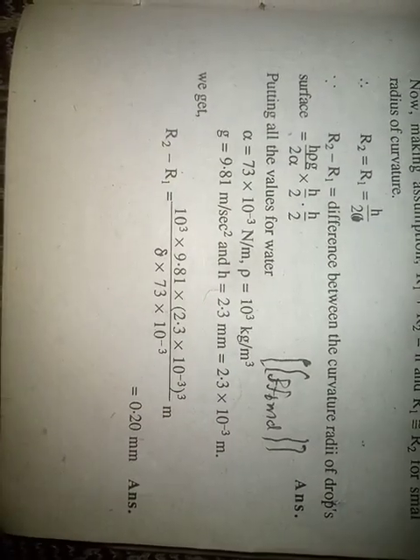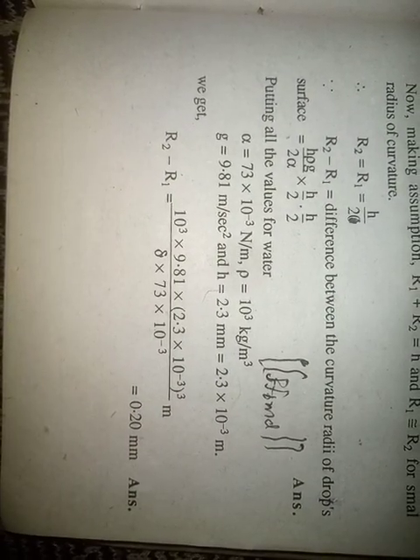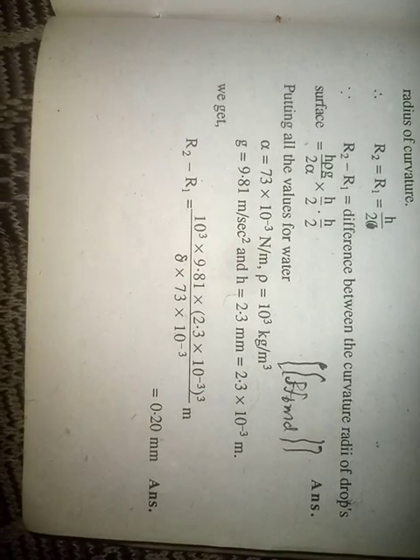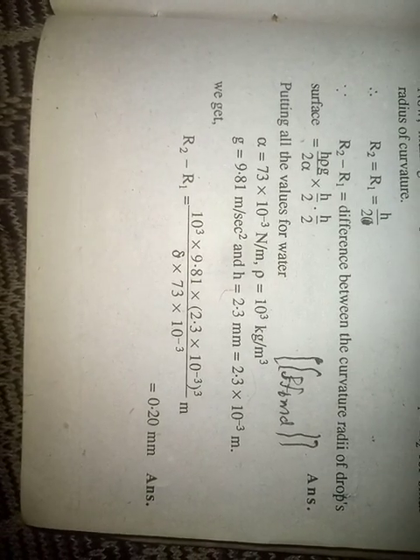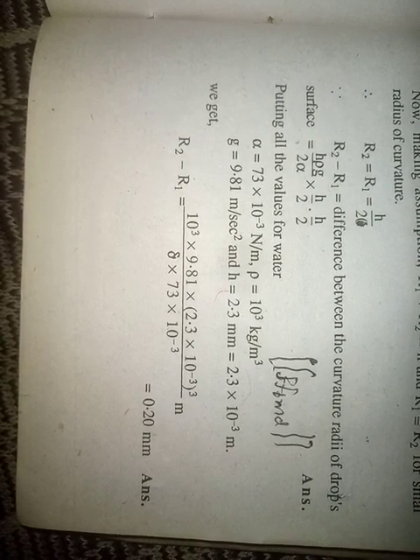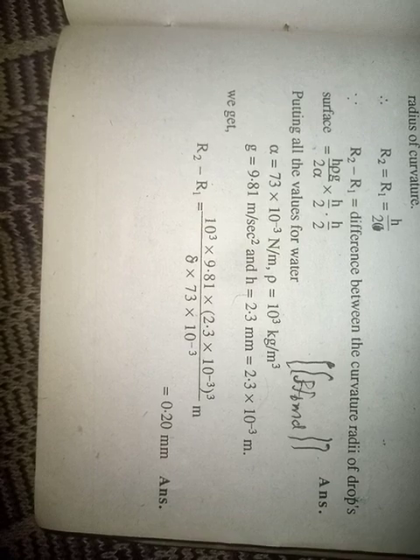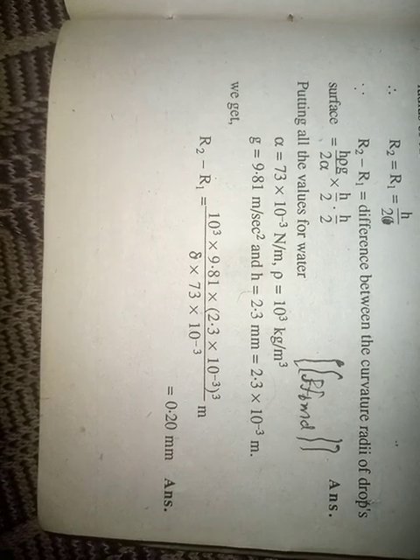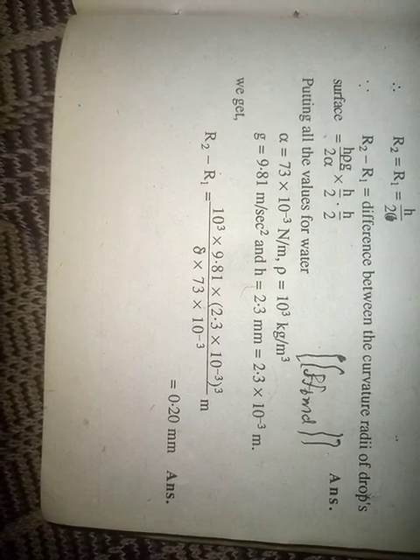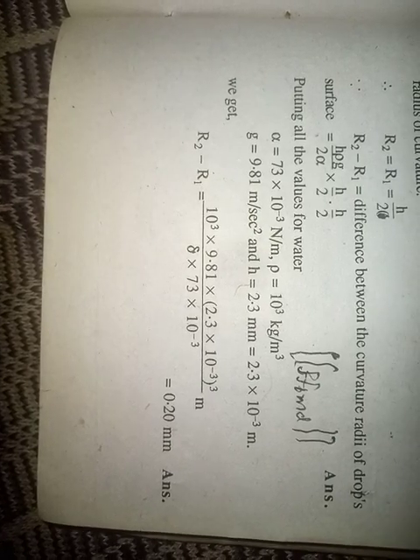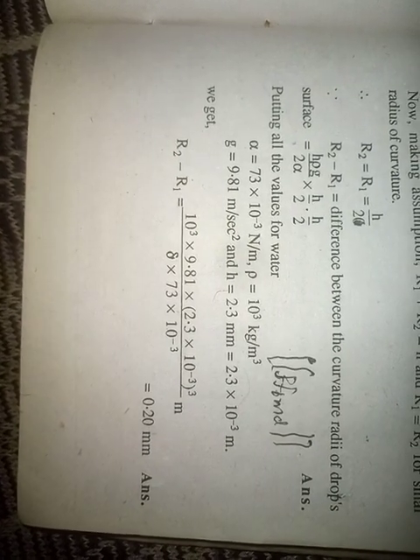Now R2 minus R1, the difference between the curvature radii of the drop's surface, equals H rho g by 2 alpha into H by 2 into H by 2. Solving, putting in all values, we get R2 minus R1 equals 0.20 millimeter.